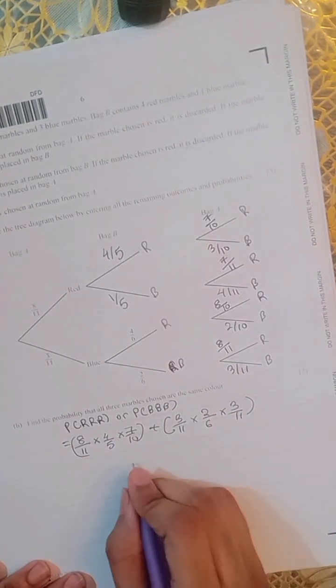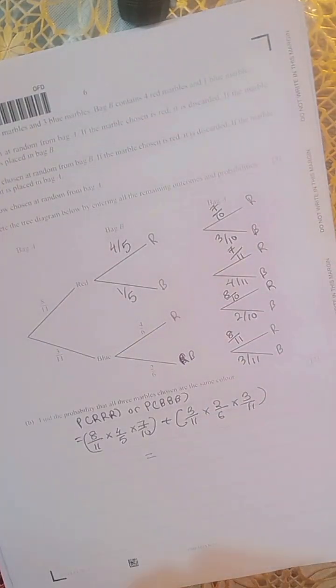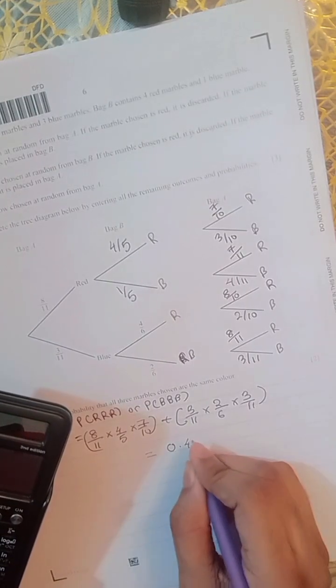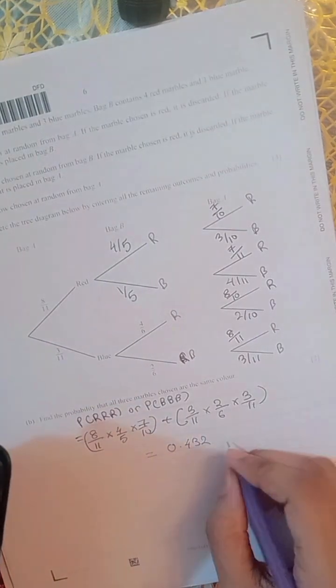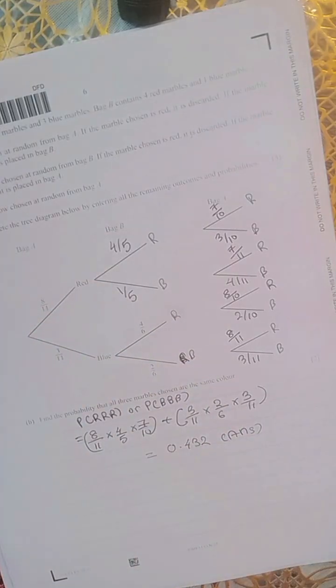If you multiply all this, let me just check real quick. We get 0.4132, so we have to round it to three significant figures.